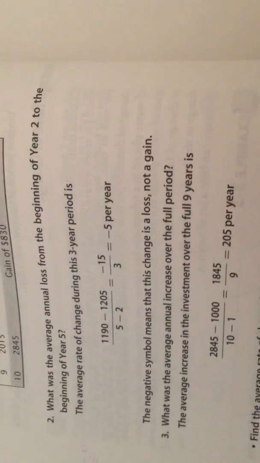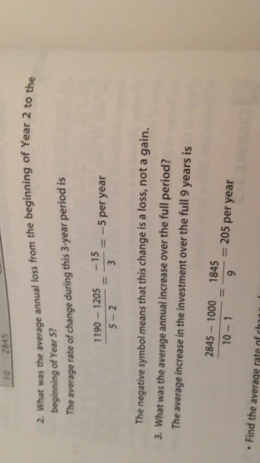Next, number 2 was, what was the average annual loss from the beginning of year 2 to the beginning of year 5? Okay, so you do the money first. Year 5, 1190, and year 2 was 1205.